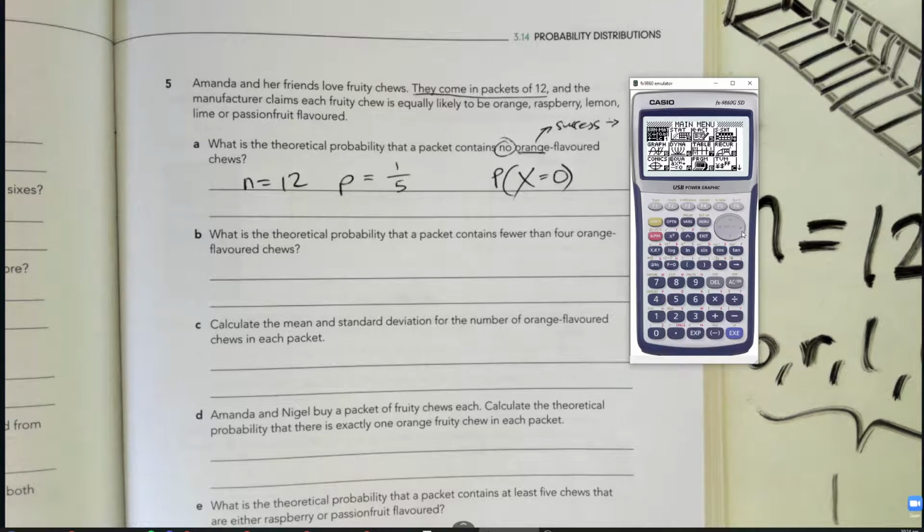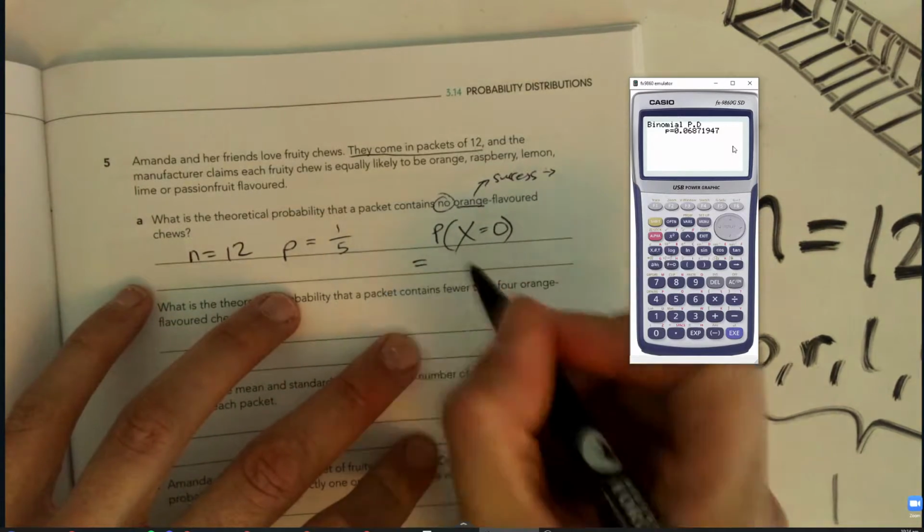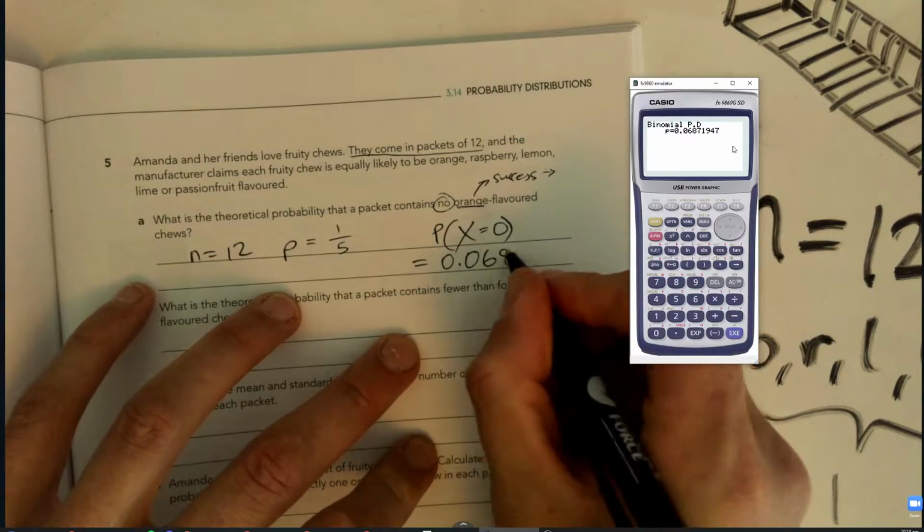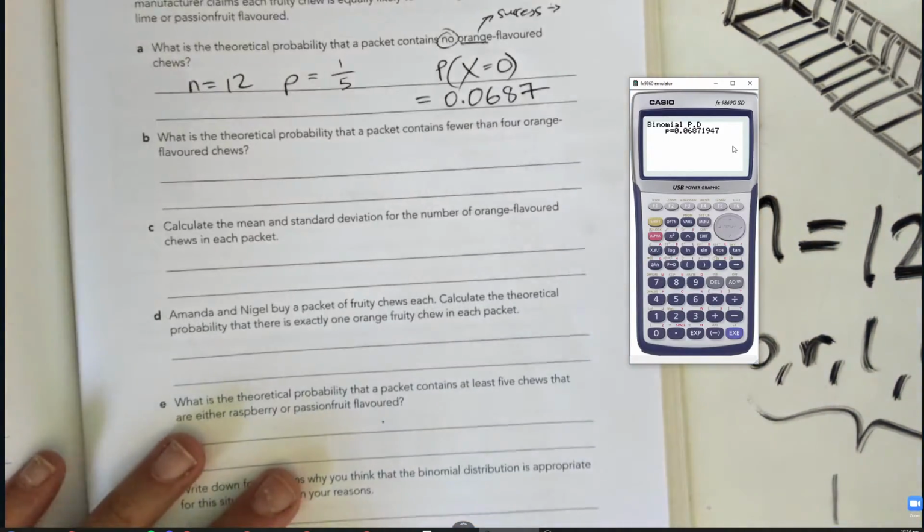We're going to go menu, into statistics, distributions. We're looking at binomial. We are looking at a point, our point being 0, so we're going to go BPD, and so X equals 0. Numtrial is 12. There are 12 Fruity Chews, and the probability of each one being orange is 1 out of 5. So there are the probabilities. Pretty straightforward. Equals 0.0687. Alright, let's move on.